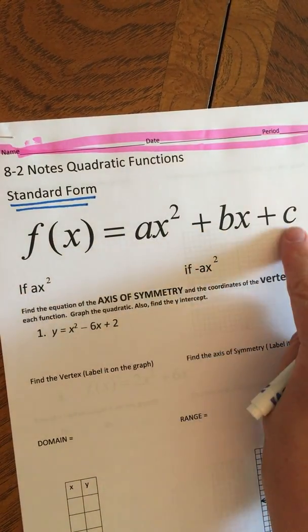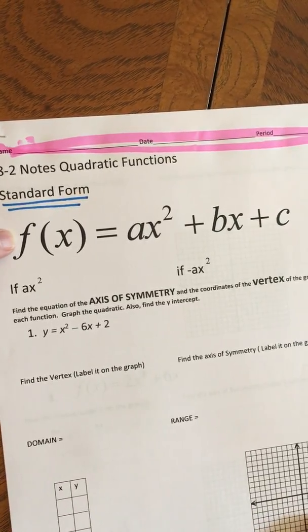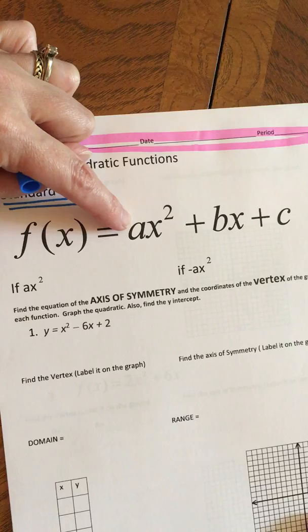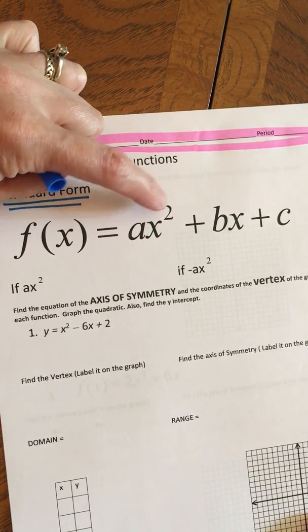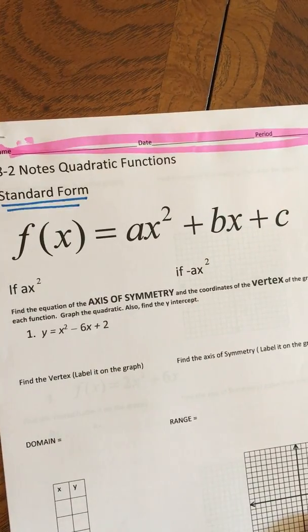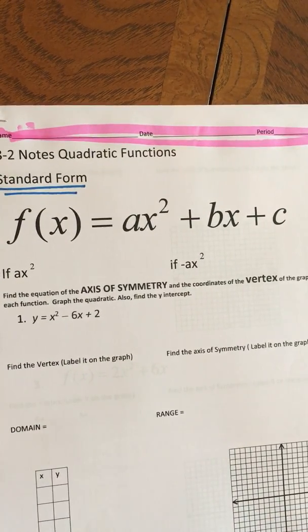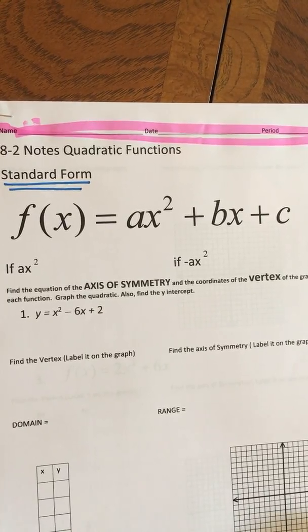And this is the standard form of the function where f of x is our function, a function of x, equals a times x squared plus b times x plus c. All right? So whenever you're asked to put a function in standard form, that is the setup that you are being asked for.